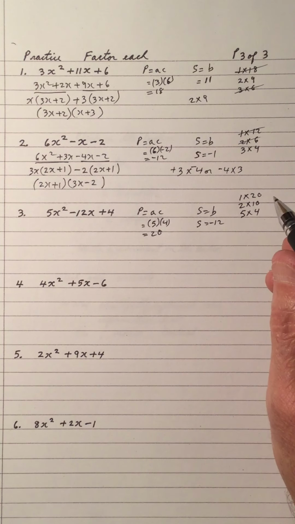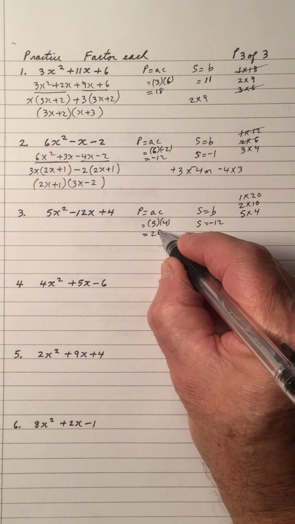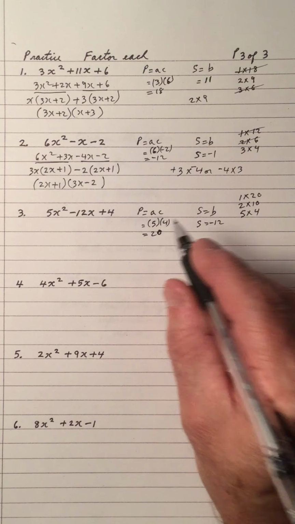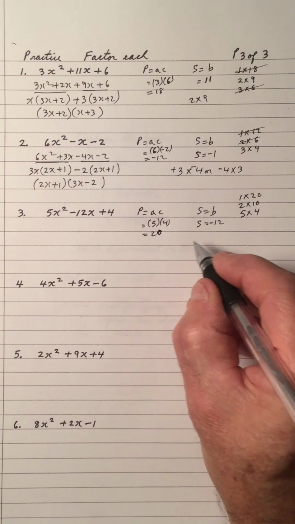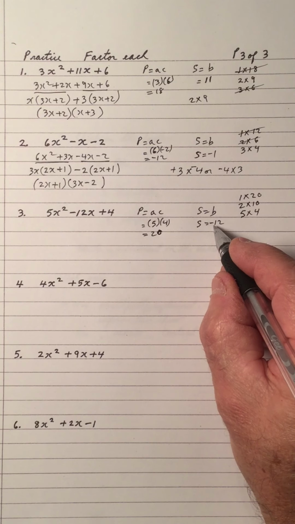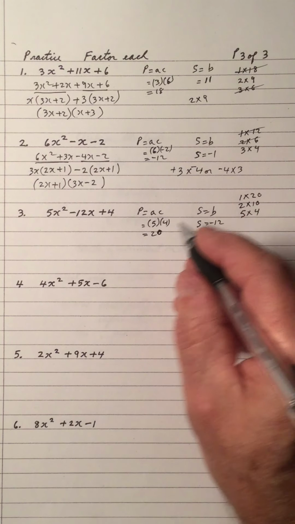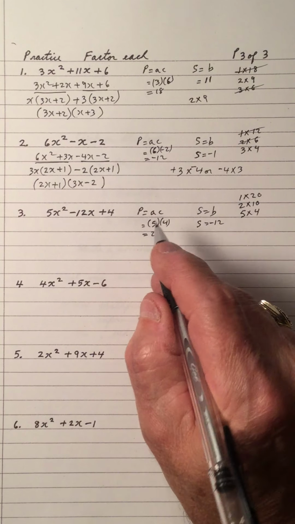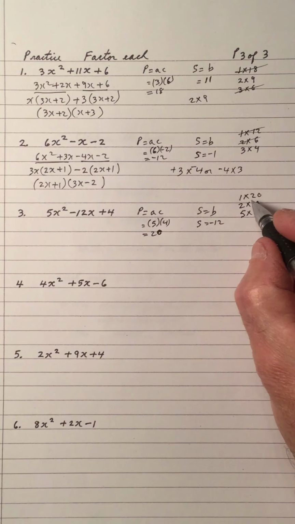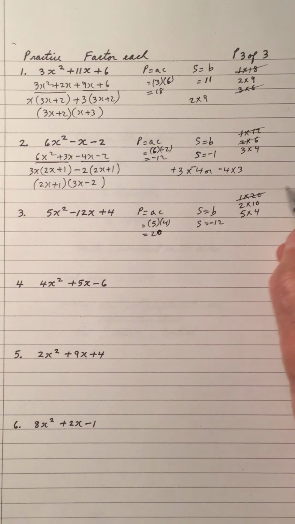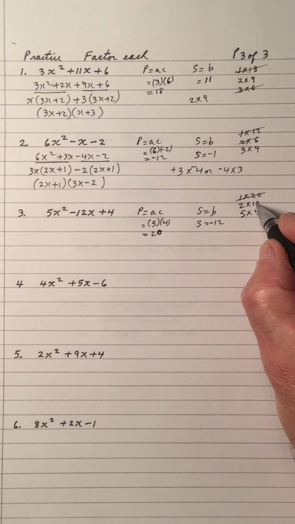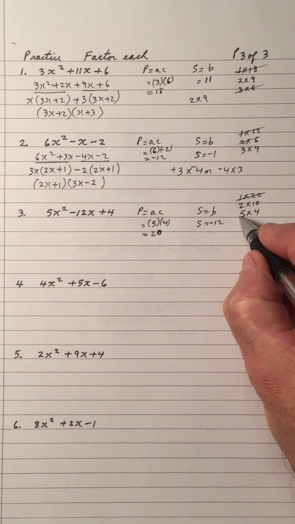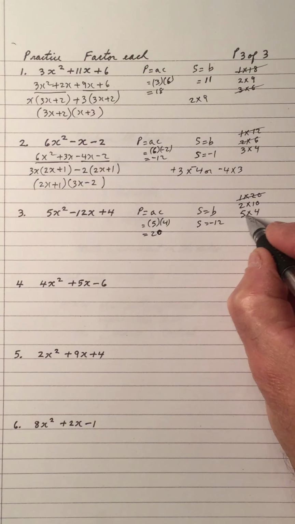5, yep. So which pair of factors will multiply to give me 20 and add to give me negative 12? Remember, because the product is positive, the two signs are the same, so you're adding them up. That gives me a 21. That gives me a 12. There it is. And this one gives me a 9 when I add.